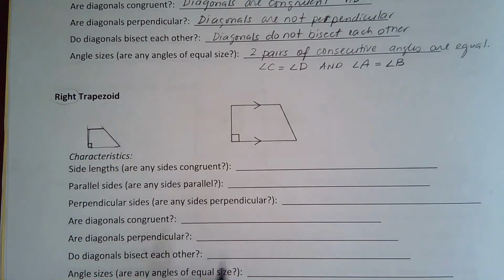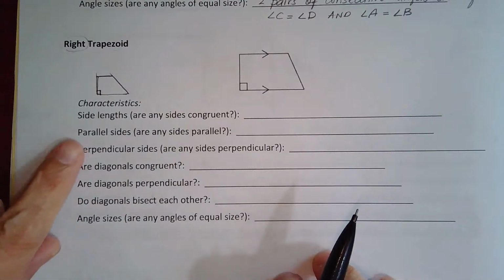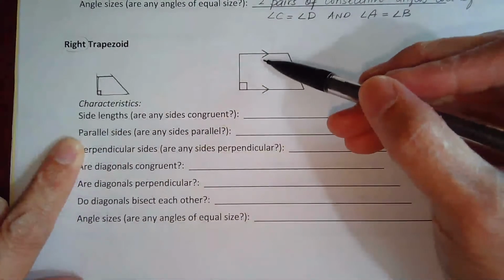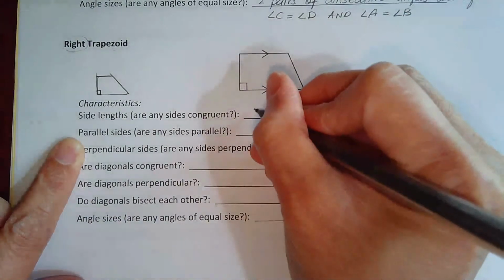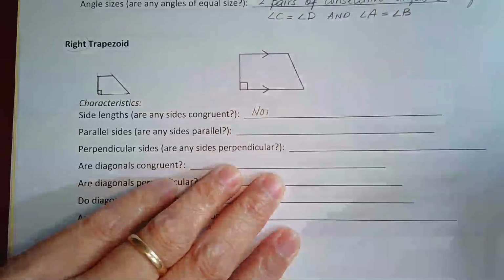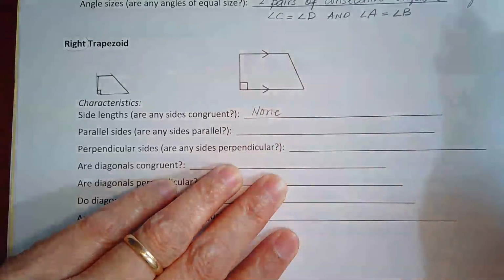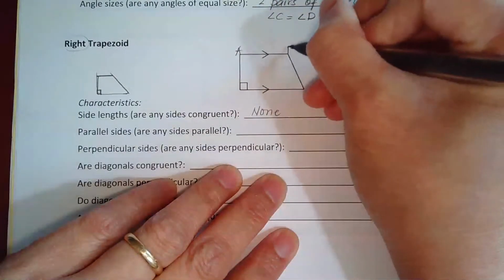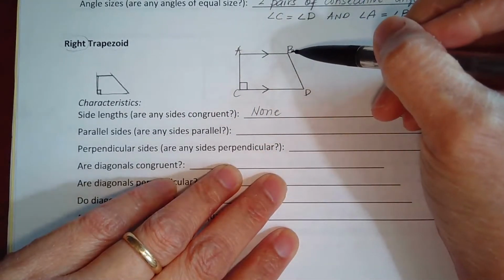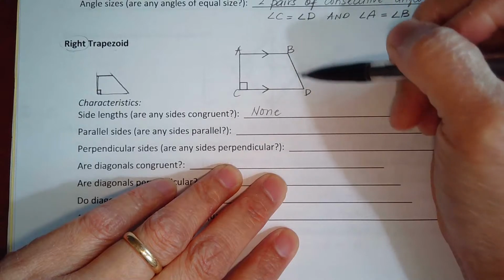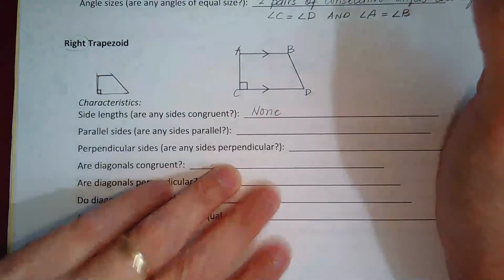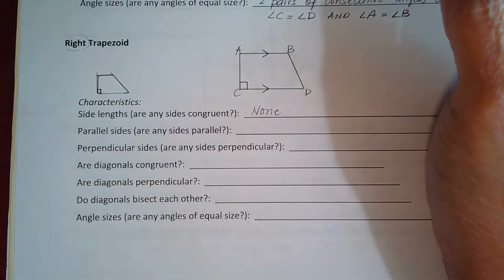Okay, so what does that mean? Side length. Any side lengths that are equal? Nope, none of them are equal. I'll just put none. None of them are equal. So A, B, C, and D. Like if you measure AB, it's not going to be the same thing as BD. It's not the same thing as AD, and it's not the same thing as CD. So none.